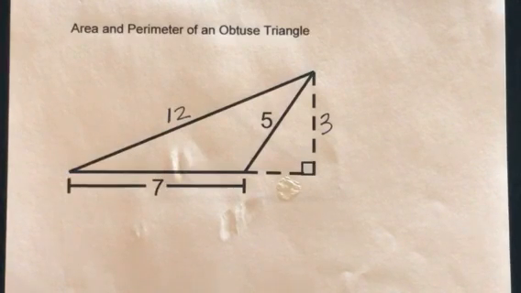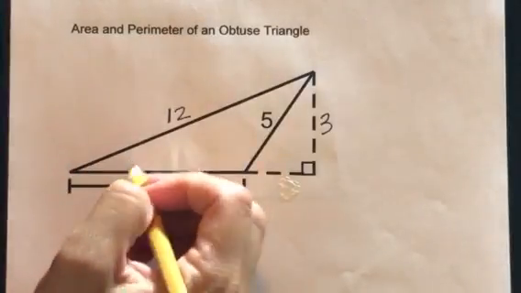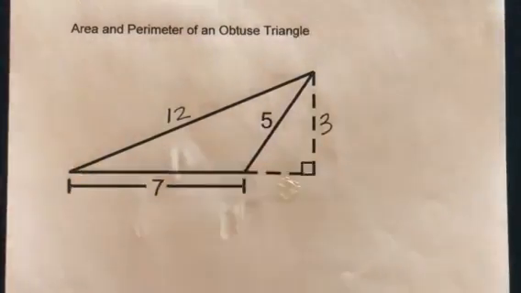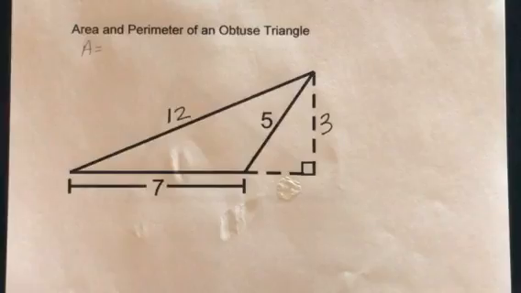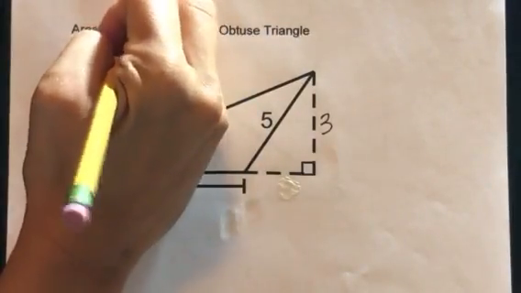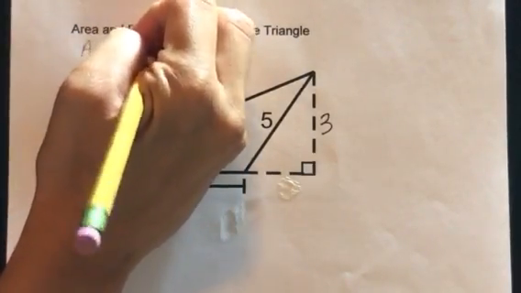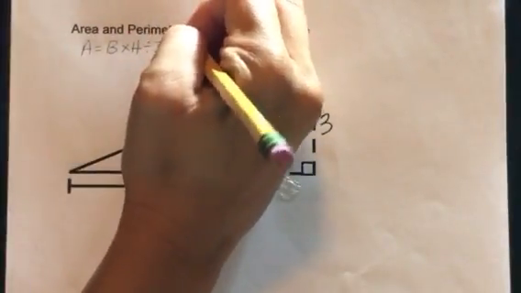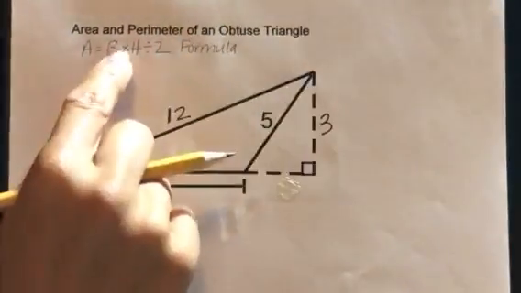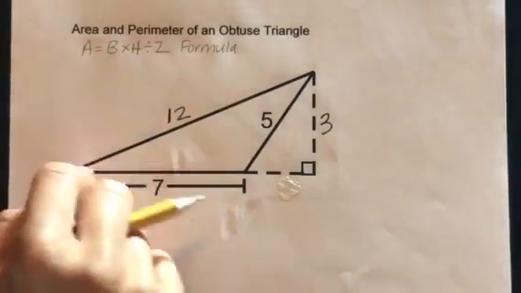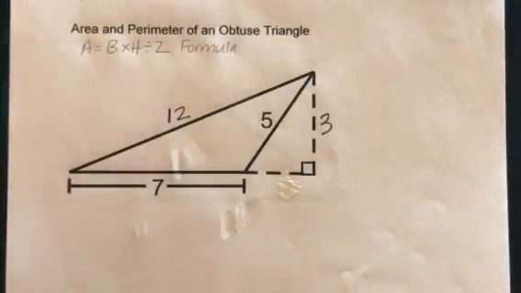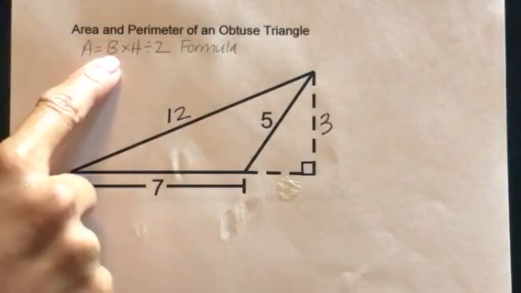We're going to first start by solving the area of this triangle. And remember, the area is the amount of space inside the triangle. So how much space it takes up. So in order to find the area of a triangle, we're going to do the base times height divided by 2 because that's the formula. And remember that we have to divide it by 2 because an obtuse triangle is really just half of a parallelogram.